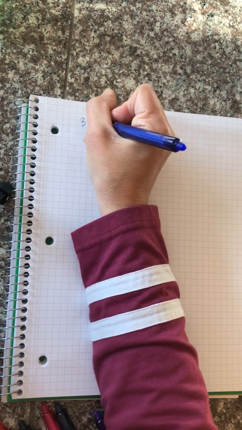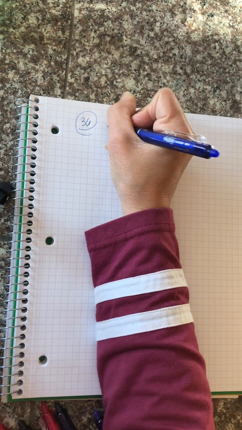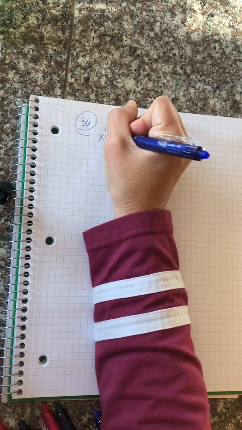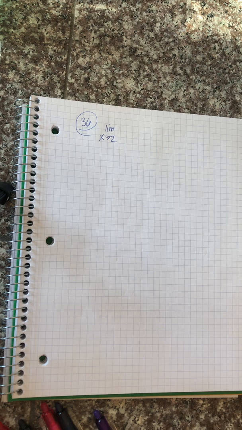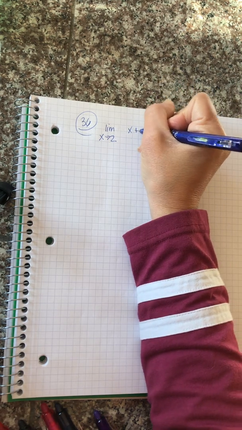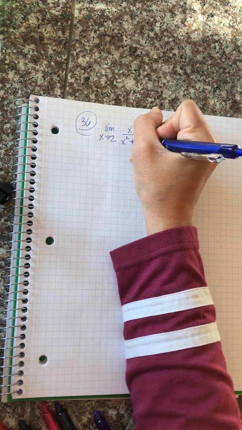Okay, if you're following along, this is number 36. Limit as x approaches 2 of x plus 1 over x squared minus 4.